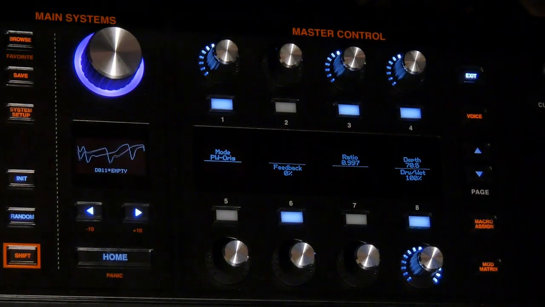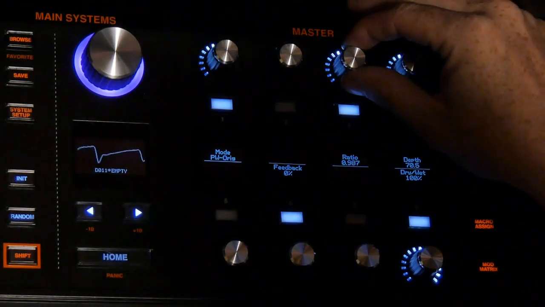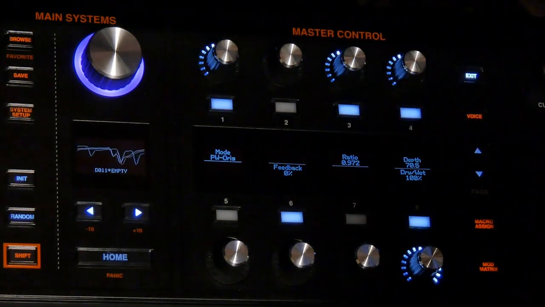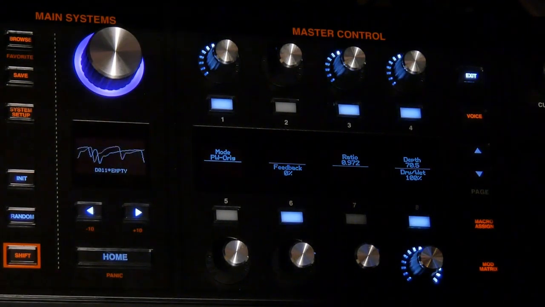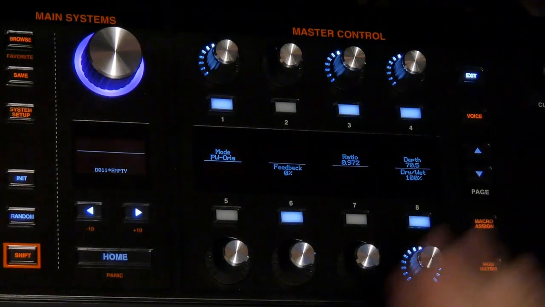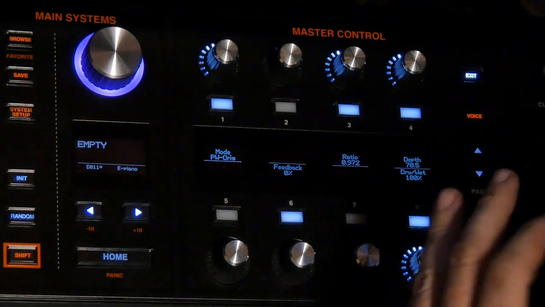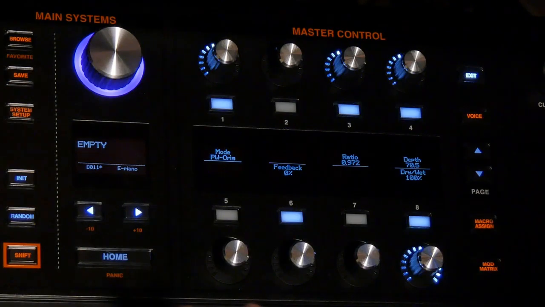See if you can hear that. I'm going to shut the mic off for a second so you get it direct. Now, I'm not modulating anything there. That's just that ratio that's doing that, right? So it's like pulse width modulating this detune, right?